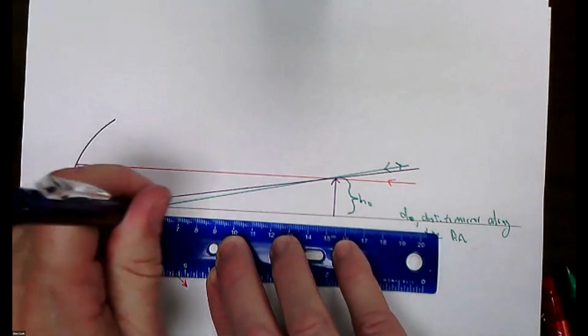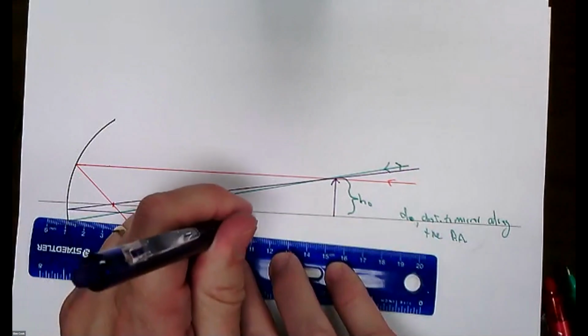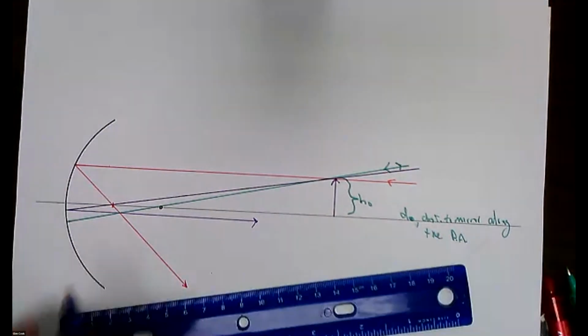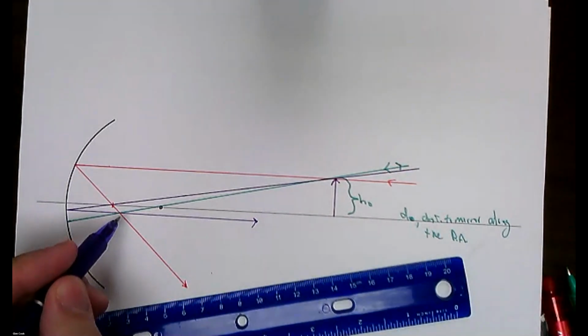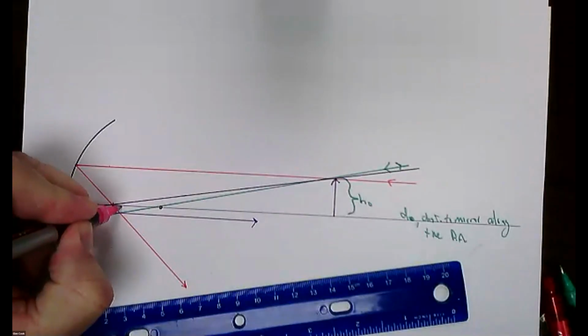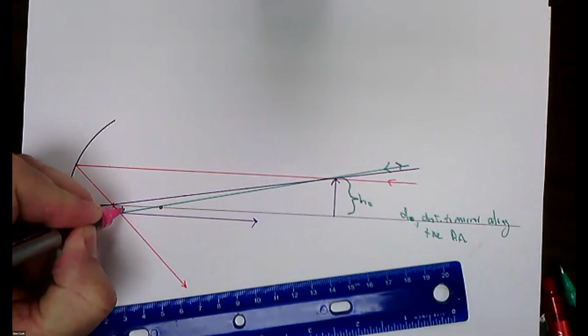And if you can see, those 3 lines cross right here. The exiting rays. Where the exiting rays cross is the location that the image will appear. And so the image here will cross, and it's, notice, underneath the principal axis. So it's actually going to be upside down.